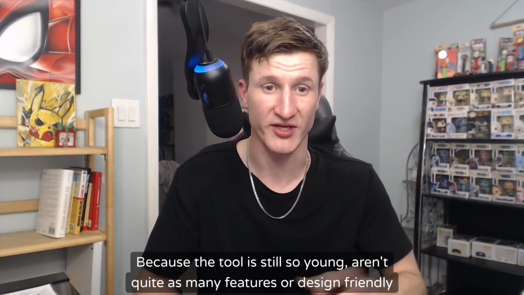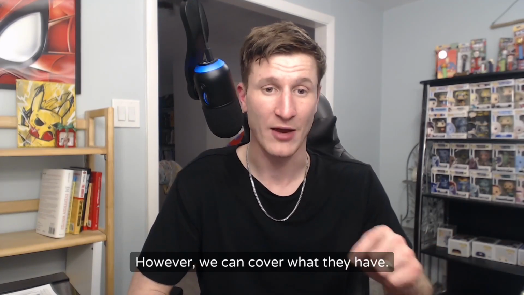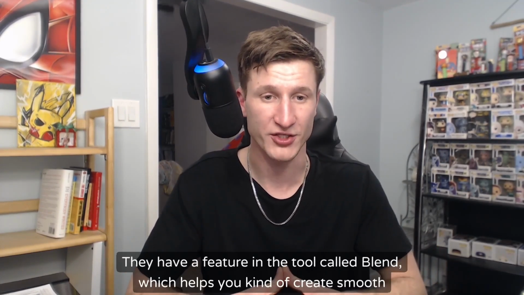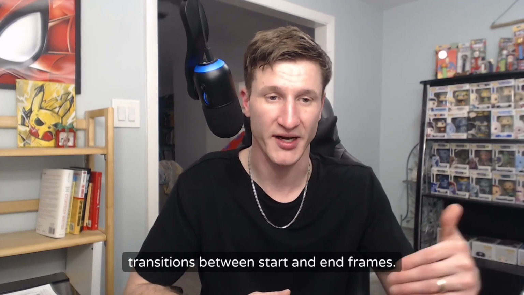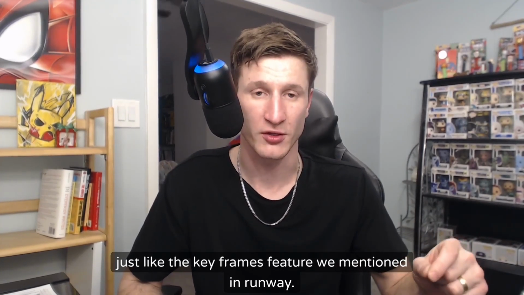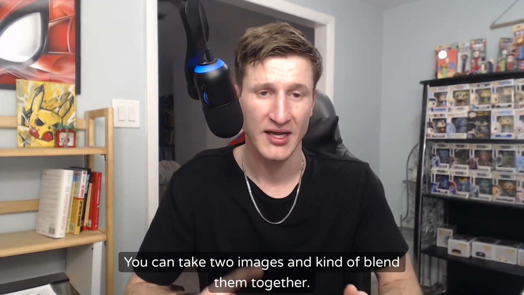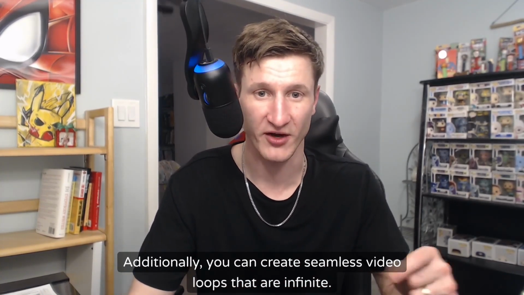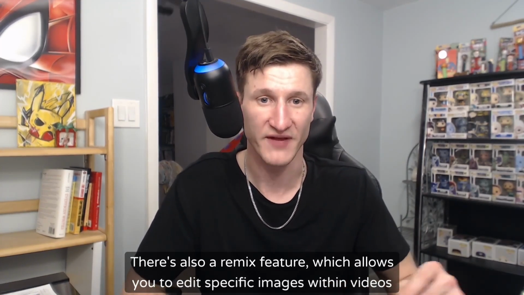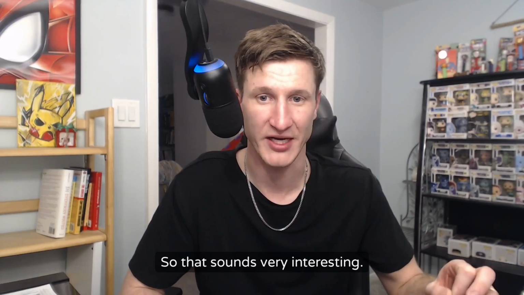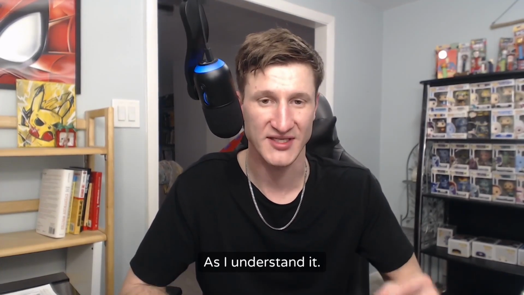Because the tool is still so young, there aren't quite as many features or design-friendly functionalities available yet. However, we can cover what they have. They have a feature in the tool called Blend, which helps you create smooth transitions between start and end frames. Just like the keyframes feature we mentioned in Runway, you can take two images and blend them together. Additionally, you can create seamless video loops that are infinite. There's also a remix feature, which allows you to edit specific images within videos using text prompts. So that sounds very interesting. It sounds like you can use natural language to edit the objects and elements within videos, as I understand it.